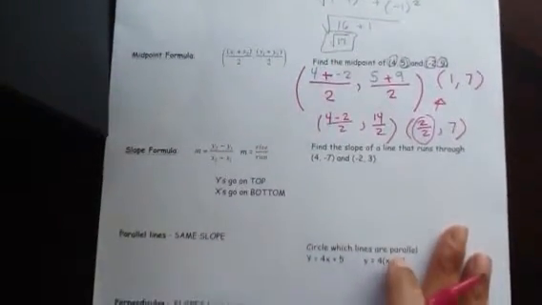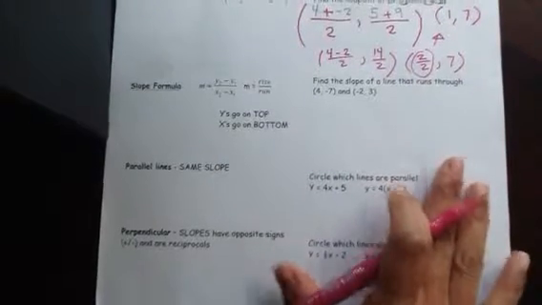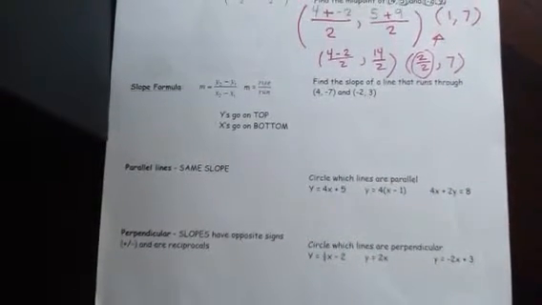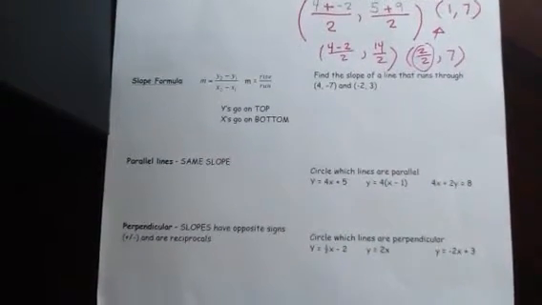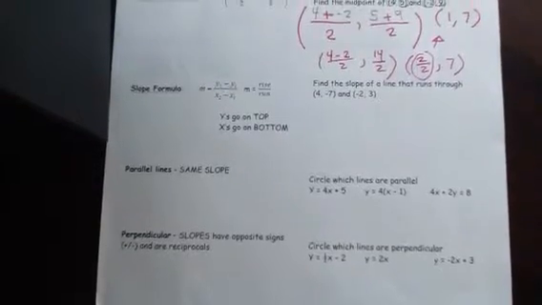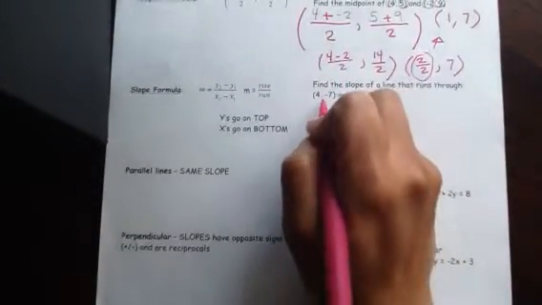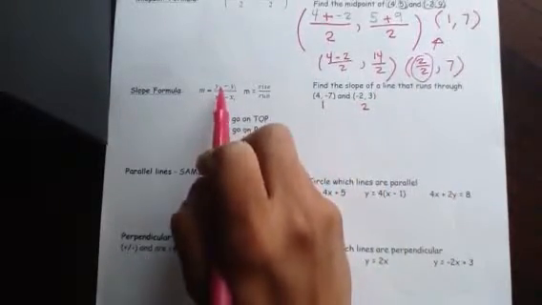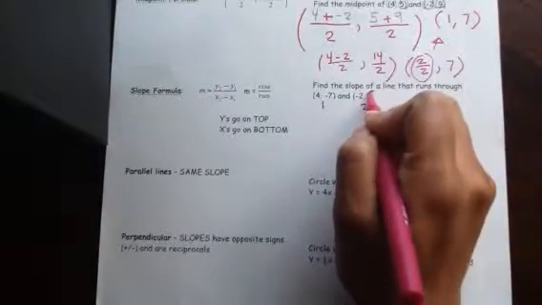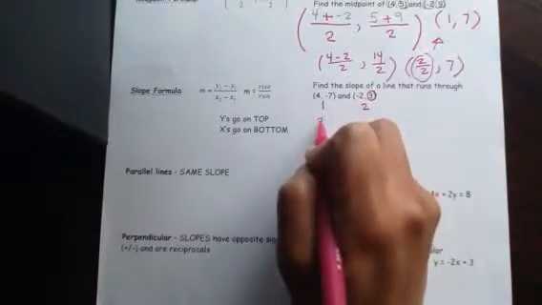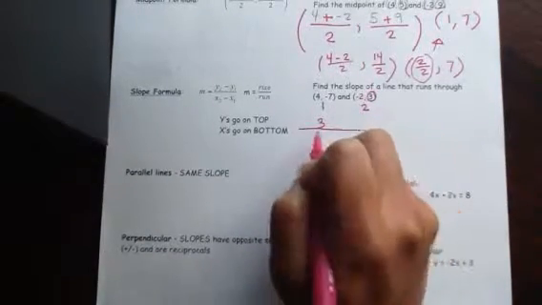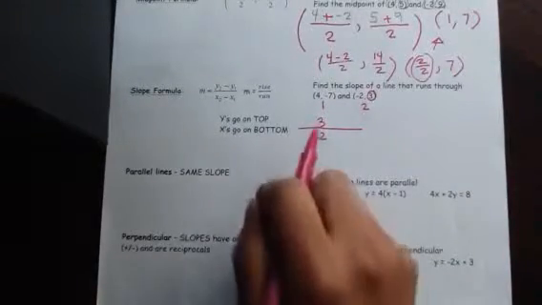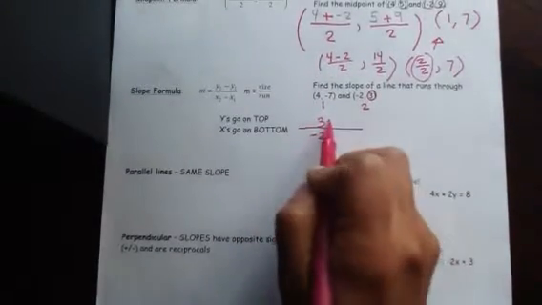Now for the slope formula, there's a few different ways that you can do this. One thing that you can do is pick one to be your 1 and the other to be your 2. Since I'm starting with 2's, I'm going to start with my y, put it on top. Then I'm going to put the bottom down there. So that's my y2 and x2.